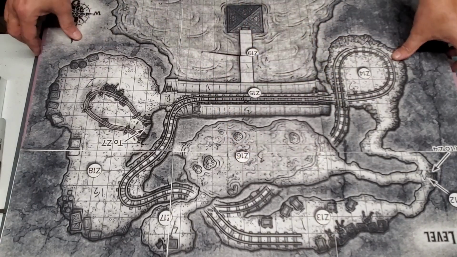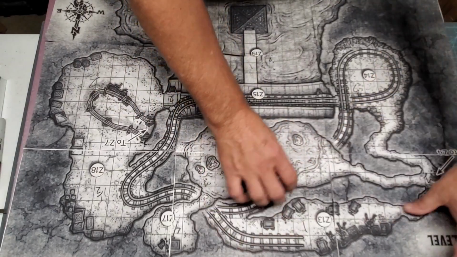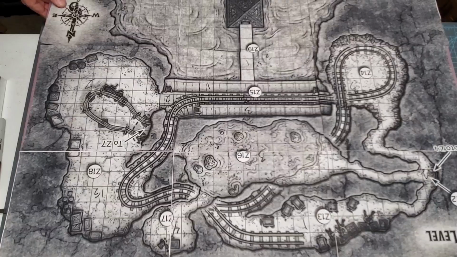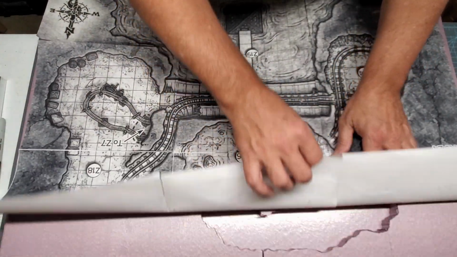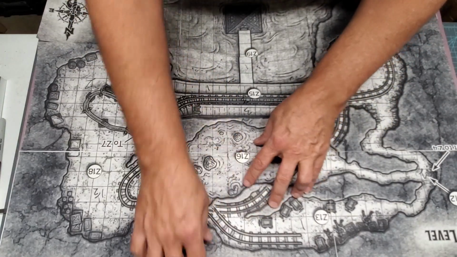Yep, I can feel my edge. And then this is all cut out. Right to there. Perfect.